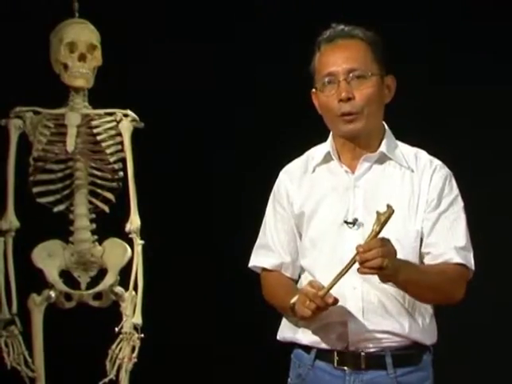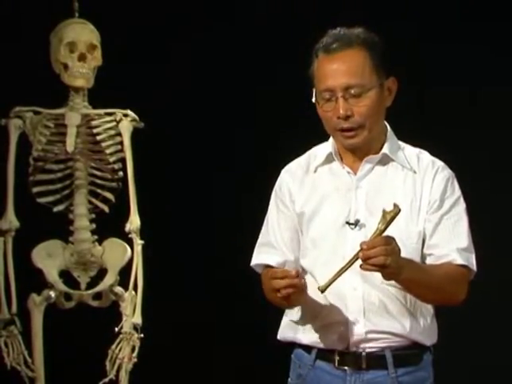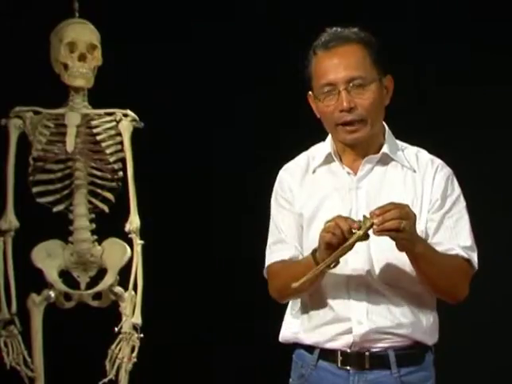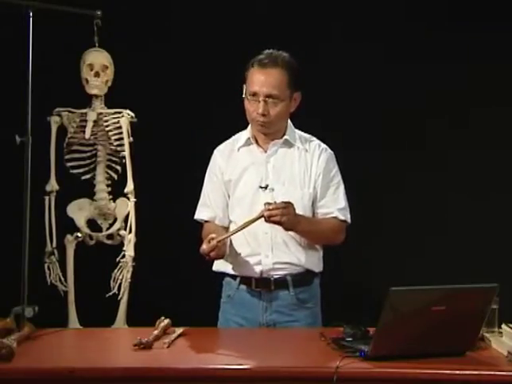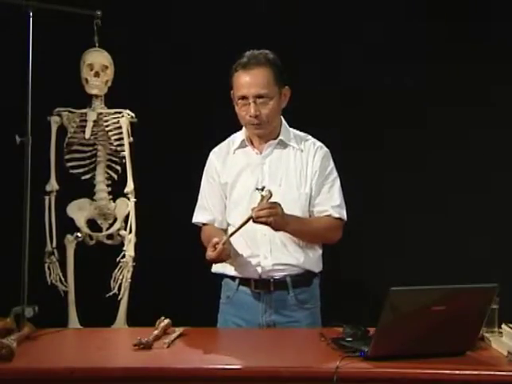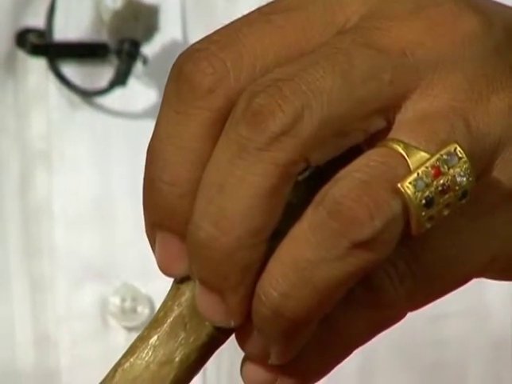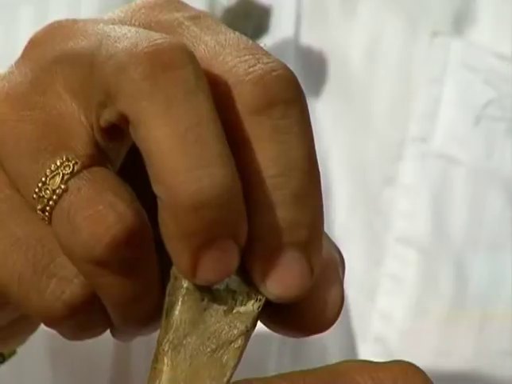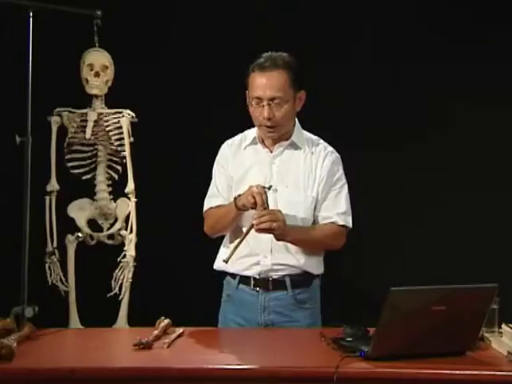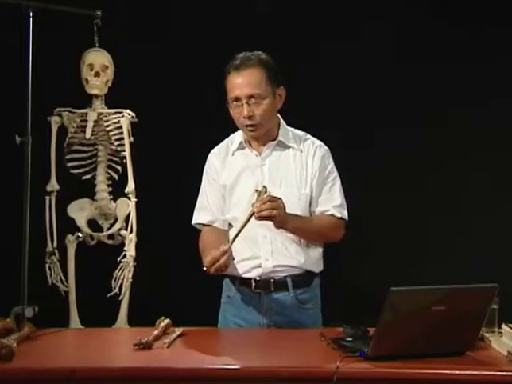From its shape and size, it is a long bone because it has 2 ends and a shaft. Now let us come to the systematic description of this ulna. Let's start with the head. This head is comparatively much bigger than this lower end.